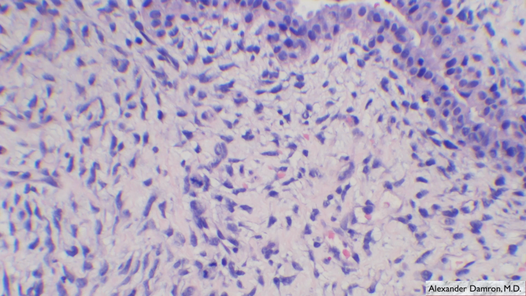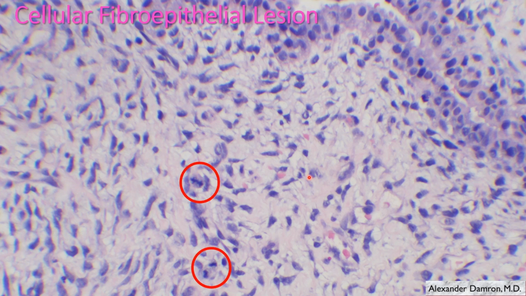What's going on here? It's not atypical, right? It's not like overtly atypical. The subepithelial condensation is not crazy, but it is increased. But what do you see? Mitotic activity, right? You see mitotic activity in the stroma. So there's 2 mitoses in 1 high power field on the core biopsy.